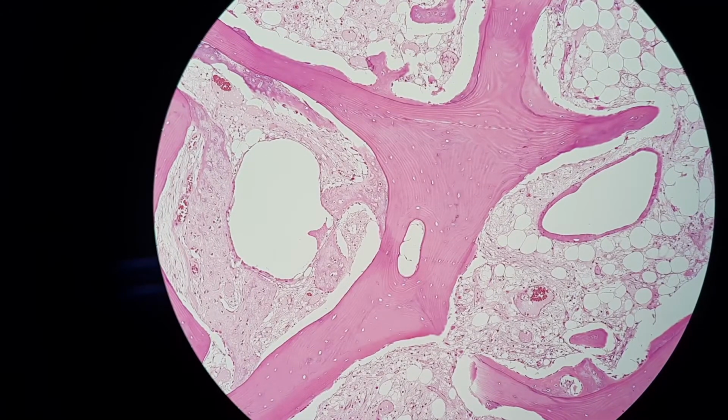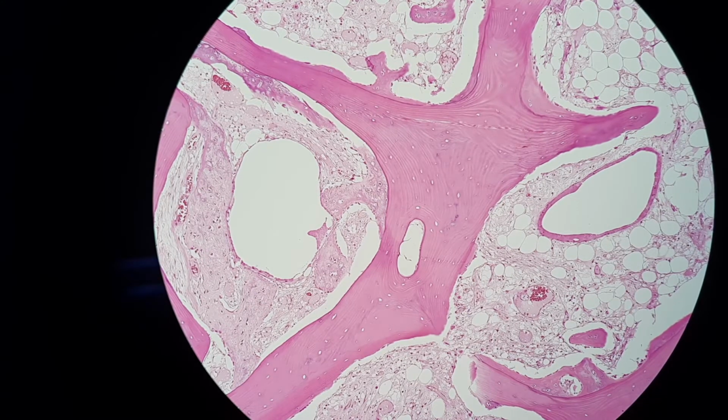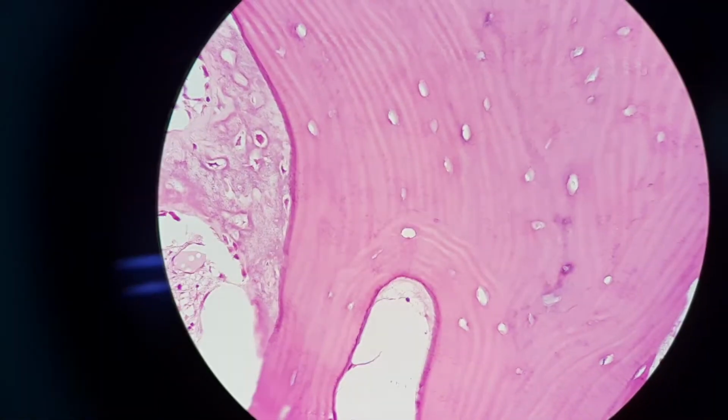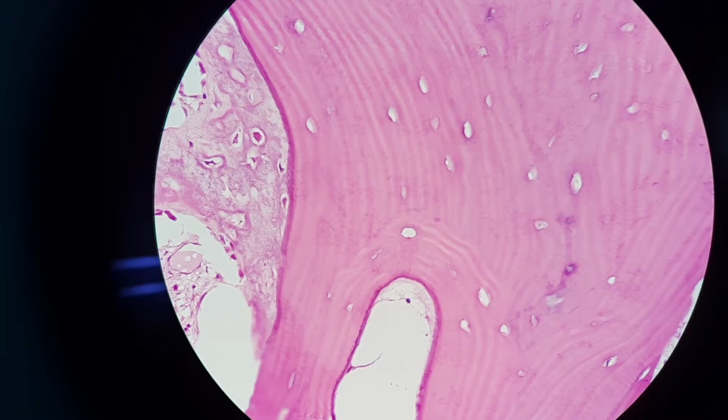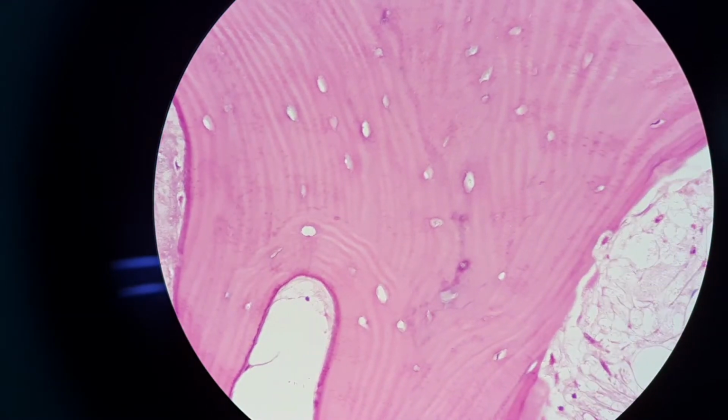You can see this is a very nice bony trabeculae. You can see the lacuna, which contains a lot of osteocytes, which produce all of the osteoid or calcified materials to make up a bone structure.